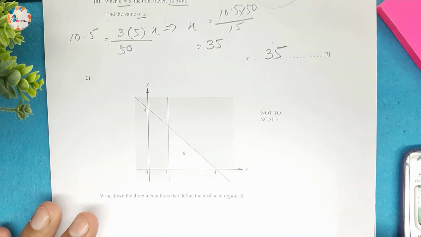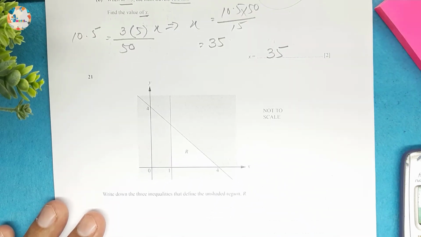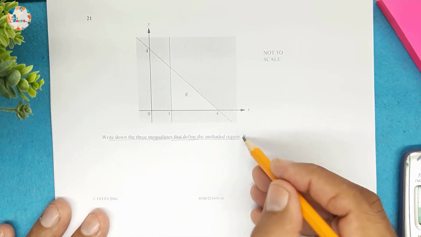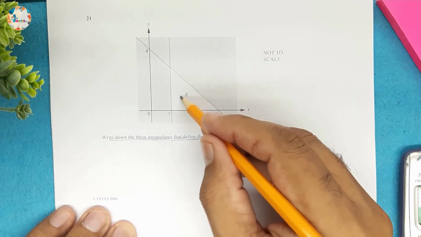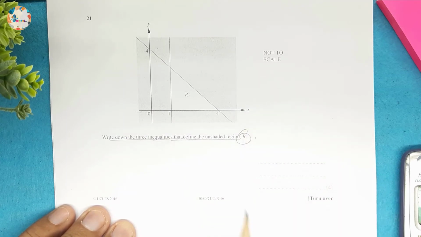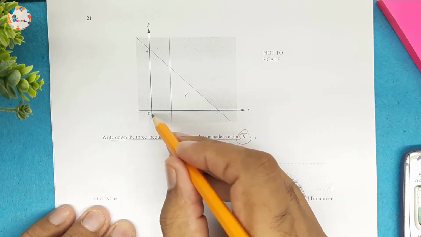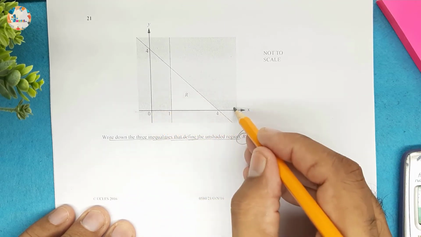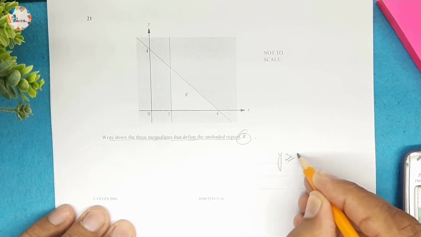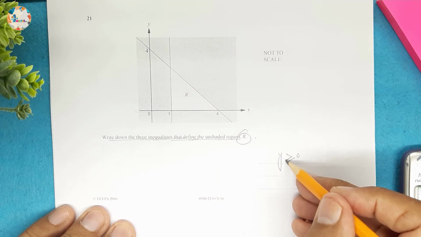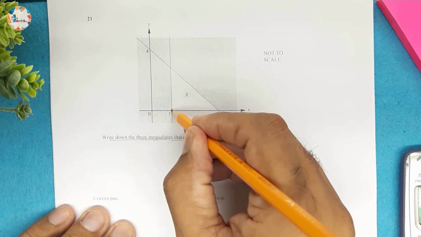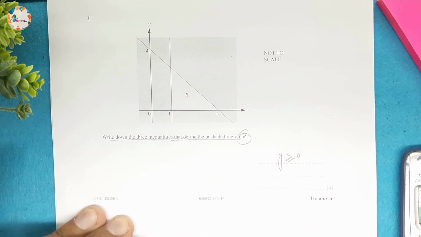This is done. Now for question number 21, they are asking us to write down the 3 inequalities that define the shaded region R. So shaded region R is this one. So one line will be this one, basically that will be the inequality, which is y is greater than 0. This is y is equal to 0, so the upper region will be y greater than or equal to 0, because this is a solid line, so we'll be including equal to also. Now for this one, x value is equal to 1, so we can write x greater than or equal to 1.